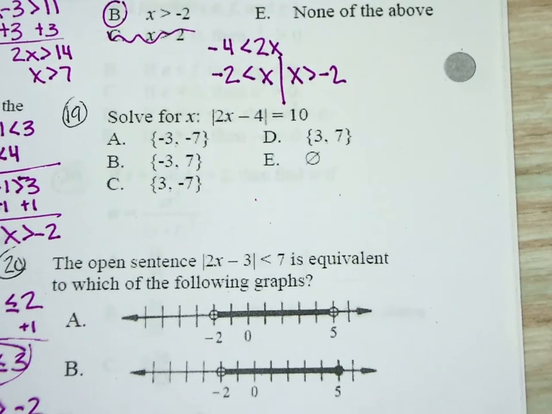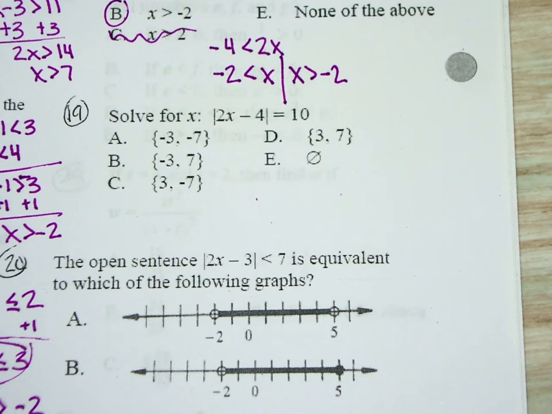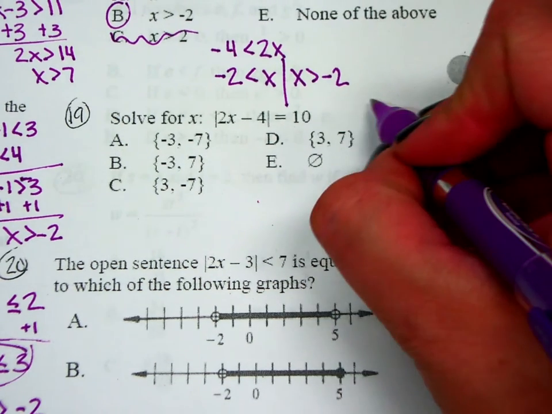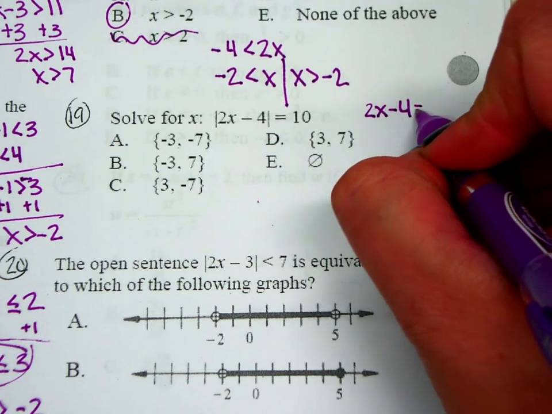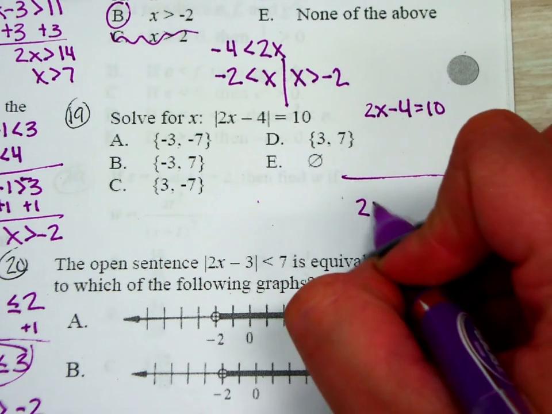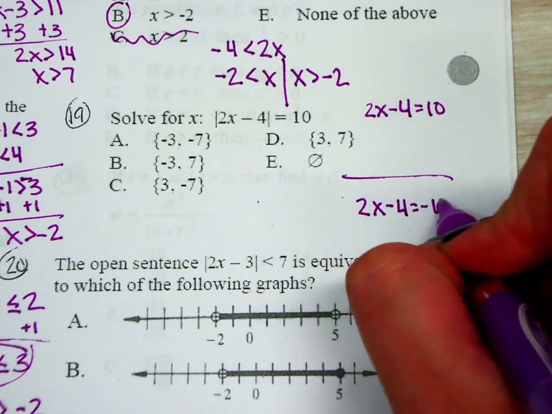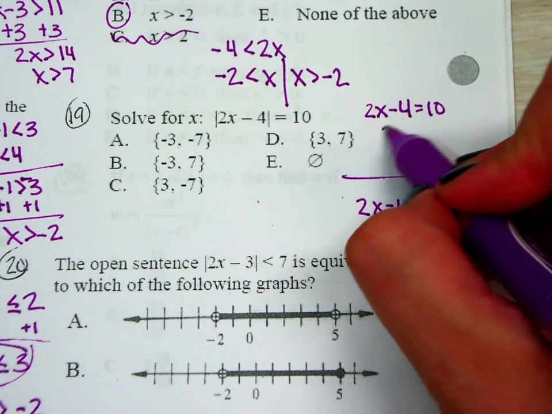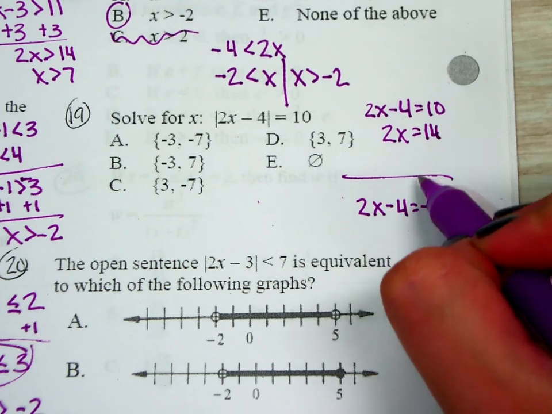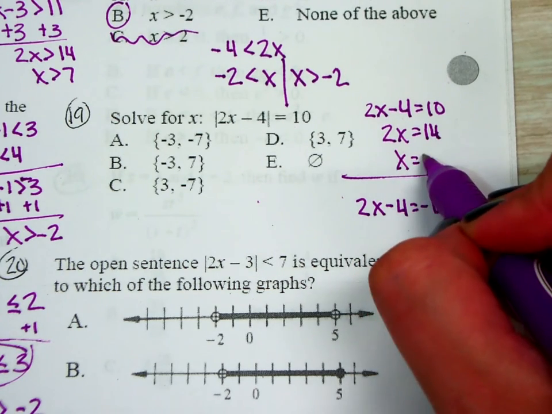Okay, number 19. Again, I'm just solving. These are both x values. That's why they're not parentheses, they're braces. So to solve, I'm going to break it up. So I have 2x minus 4 equals 10. Then I also have 2x minus 4 equals negative 10. Adding 4 to both sides will give me 2x equals 14. When I divide by 2, I get 7.